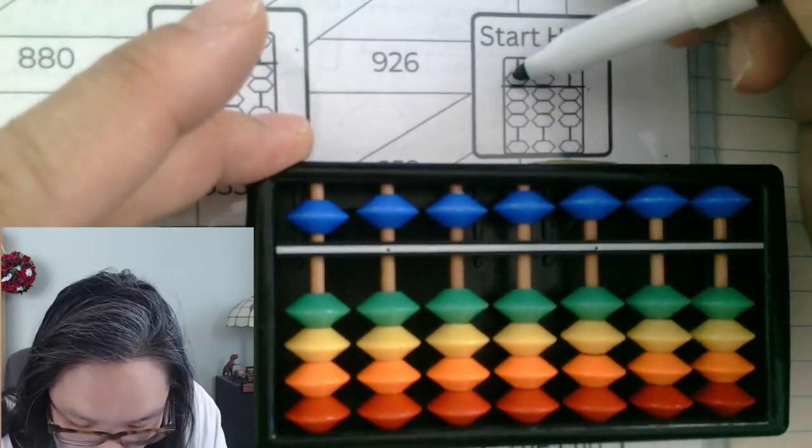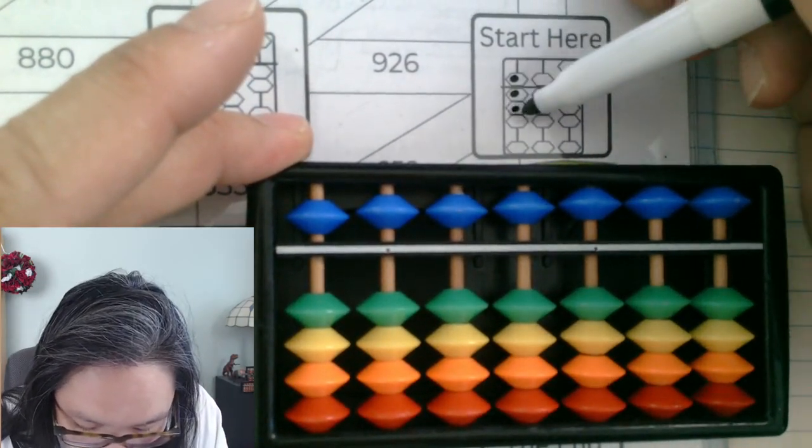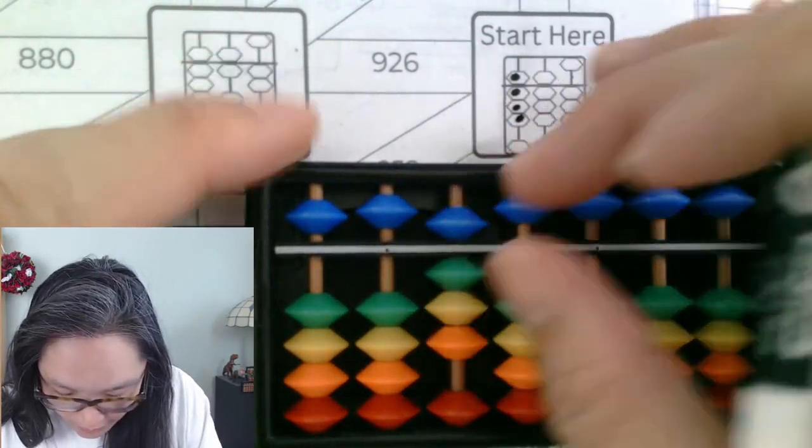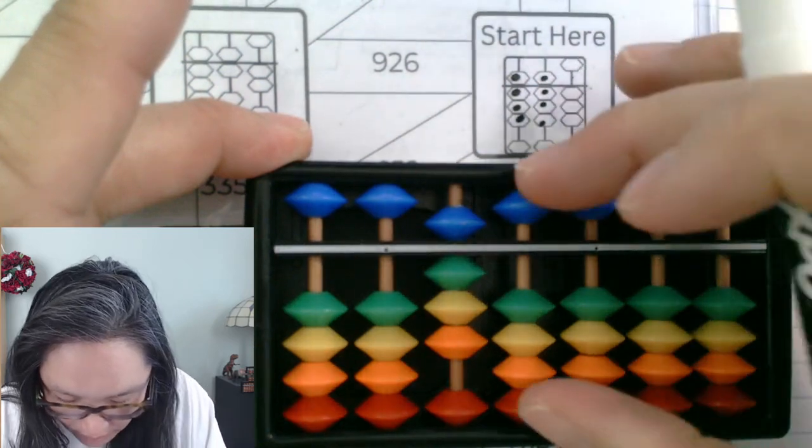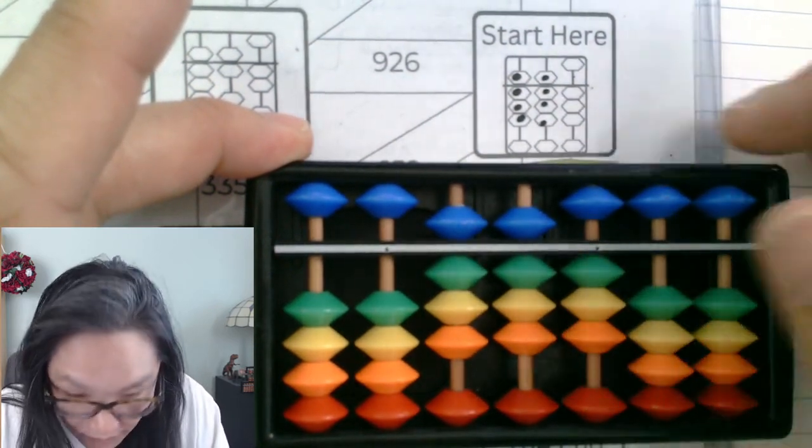So if this number is 5, 6, 7, 8, so I show that. That's what it looks like. And then we do another one. 5, 6, 7, 8. And then what number is that? So what number is this?